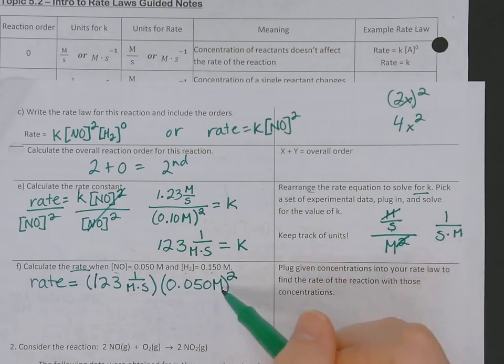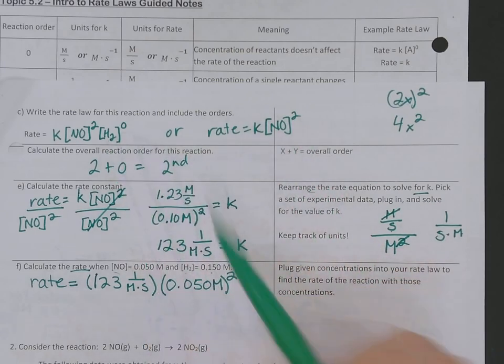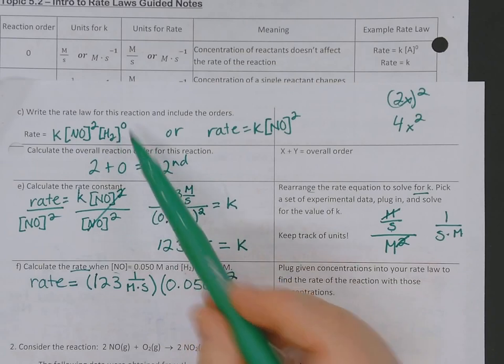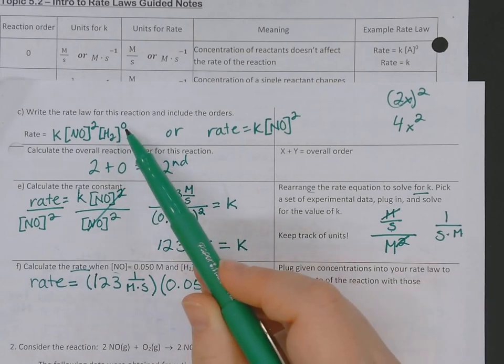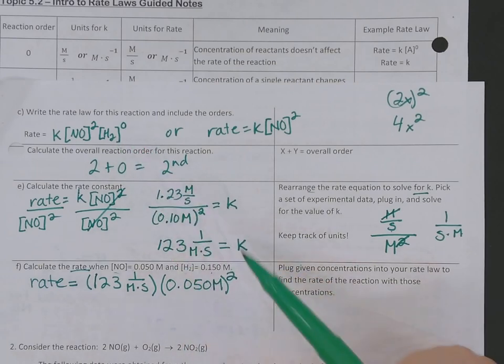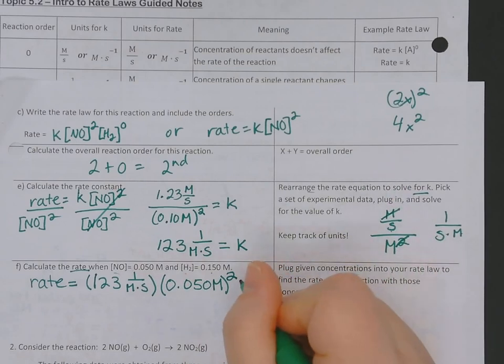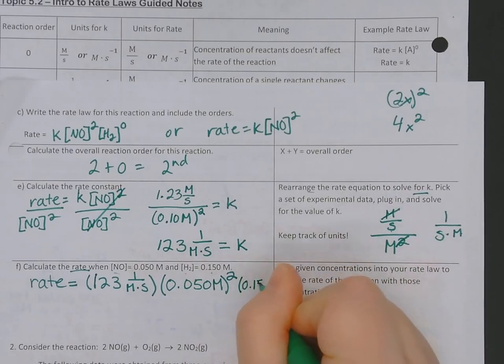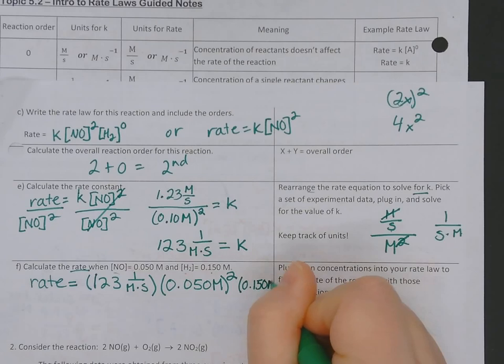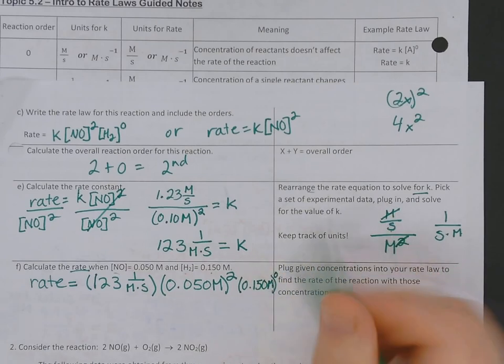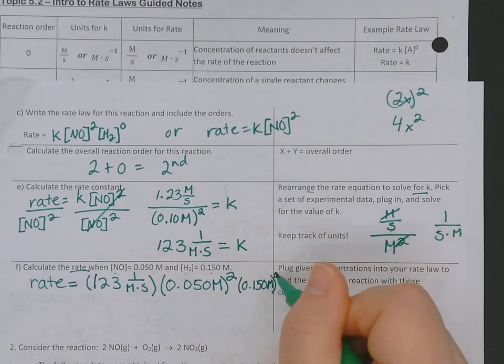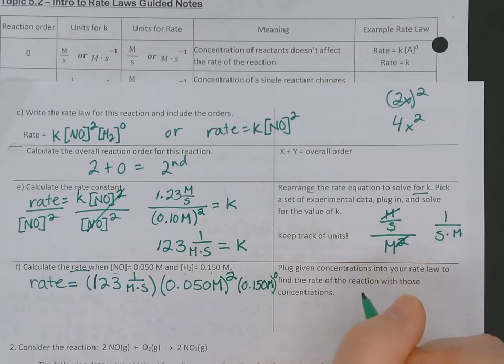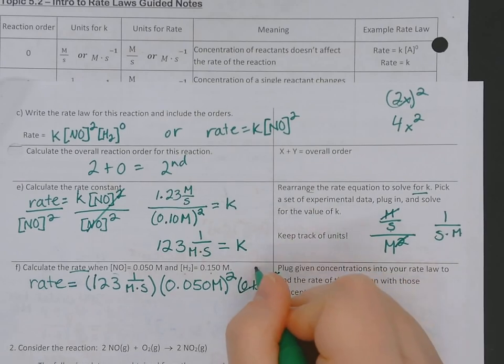Always got to square it. Now, my hydrogen is also given, but it's 0 order. So if I plug this in and raise it to the 0 power, I'm going to get 1. So I don't really have to do it. Okay? If it makes you feel better to plug that in, it's fine too. Your molarity is also to the 0 power, so it goes to 1 as well. So this whole term is 1.